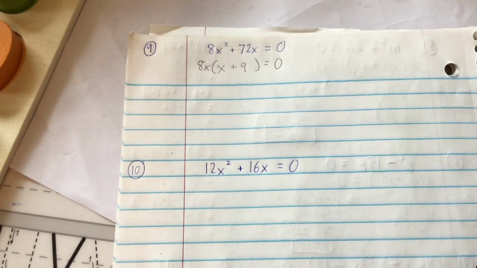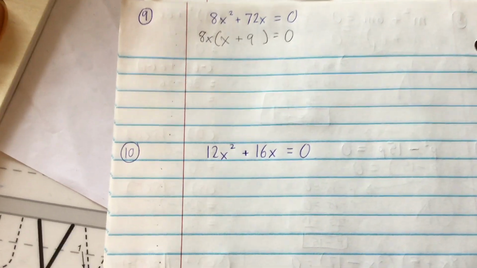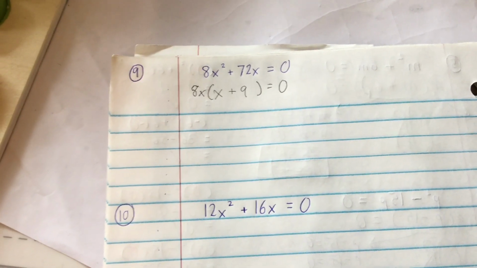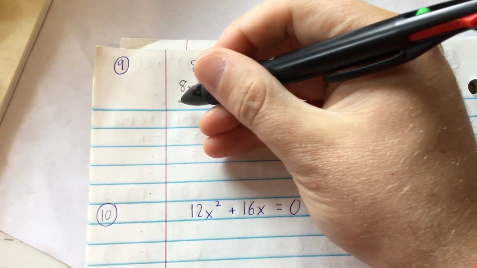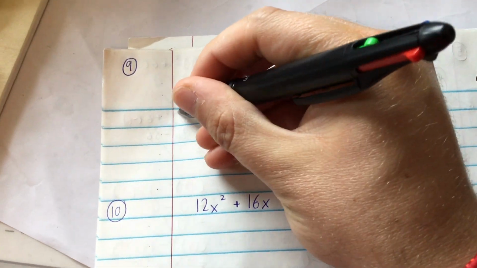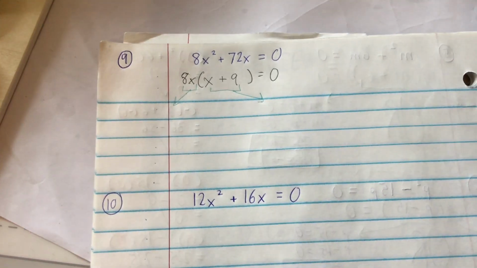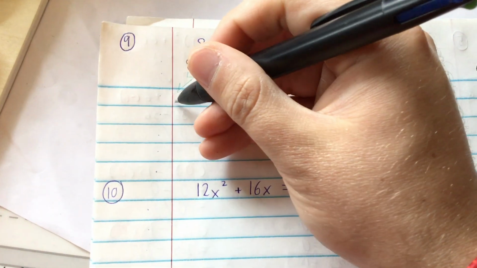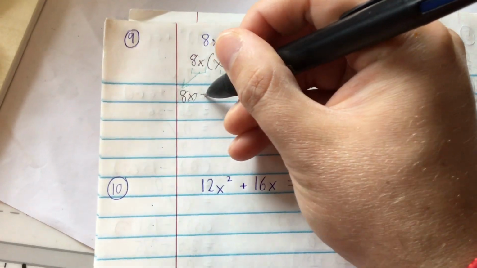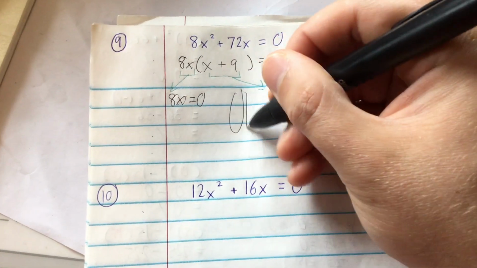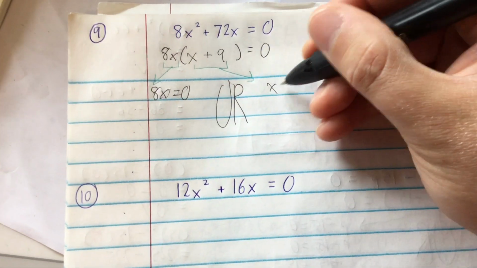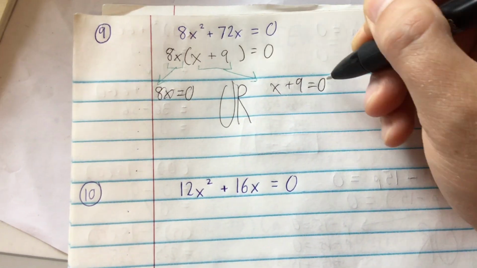8x times what is 72x? Positive 9. All right, so now I'm going to do the zero product principle. Huge weapon, huge tool. So then I get 8x equals 0, or x plus 9 equals 0.